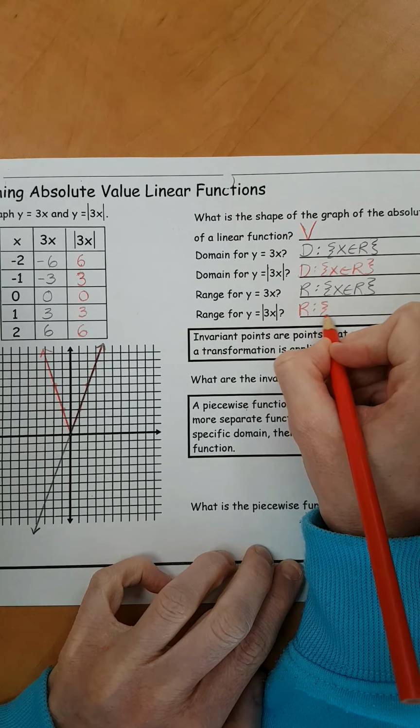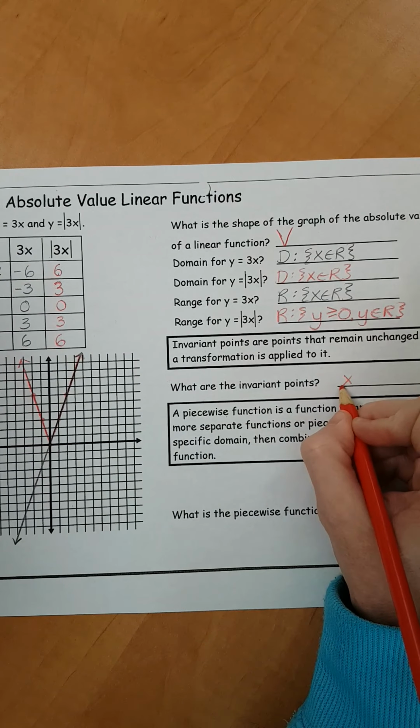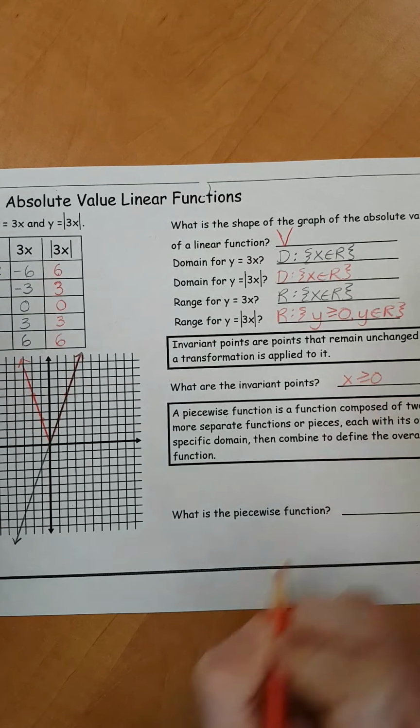Okay. So, new concept for us, not too bad. Invariant points. Invariant points are the points that are the same for both functions. So they're the points that are exactly the same on the pencil as the red V, and you can see where they overlap, right? And those points will be all points where, and we just describe them in terms of x, so all x values, here's our x-axis, all of the values to the right of 0. So x has to be greater than or equal to 0.